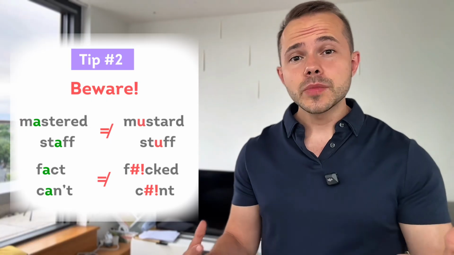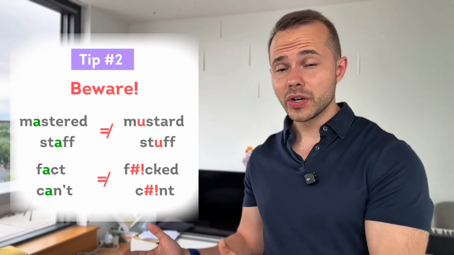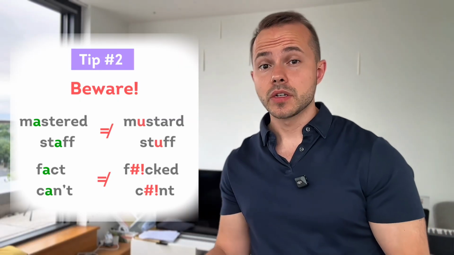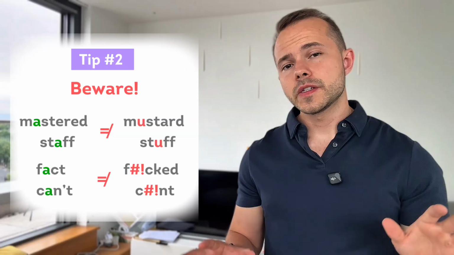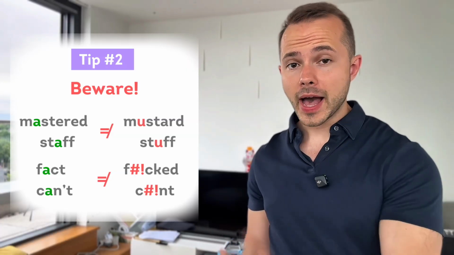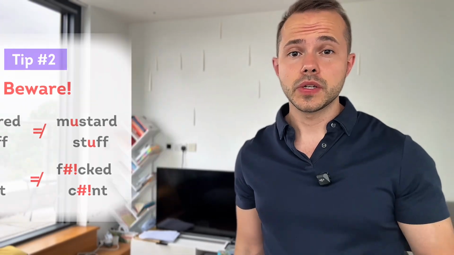And a bigger problem here is if you keep saying these words with a central vowel, sometimes you will get a word that you didn't plan to say. Like instead of I mastered, you will say I mustard, or your staff is going to turn into stuff. And you can sometimes get an absolutely inappropriate swear word. That's how your fact turns into you know what, and can't turns into, well, some words can't be pronounced out loud like that.